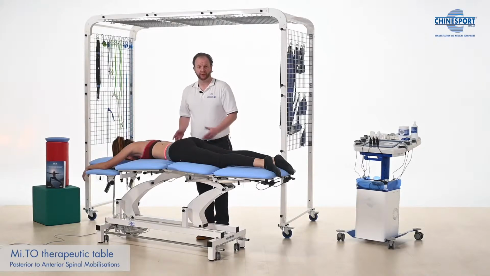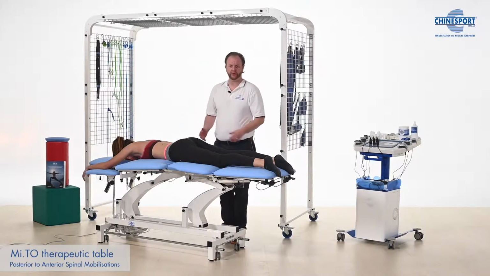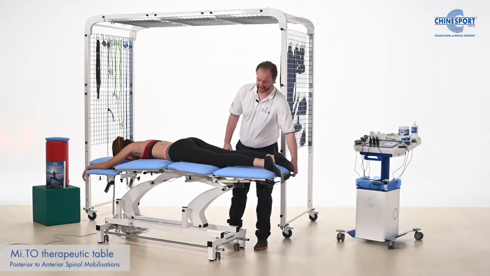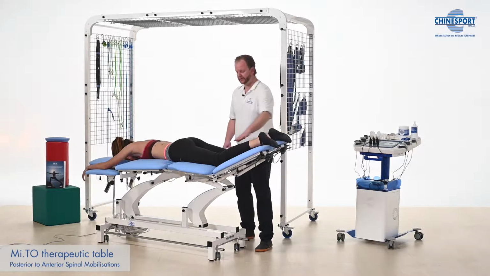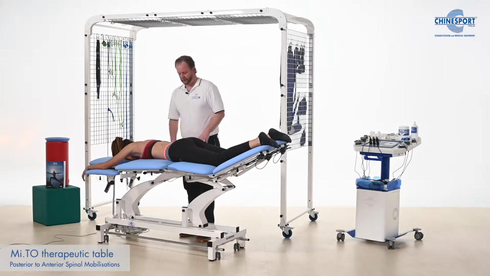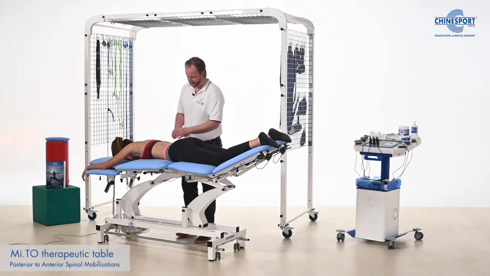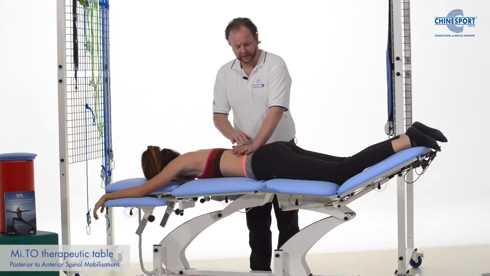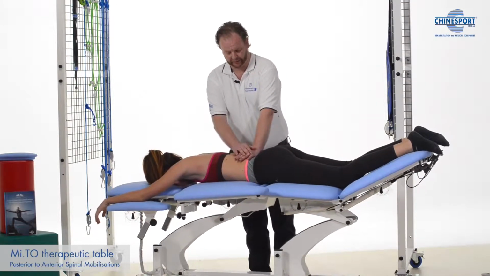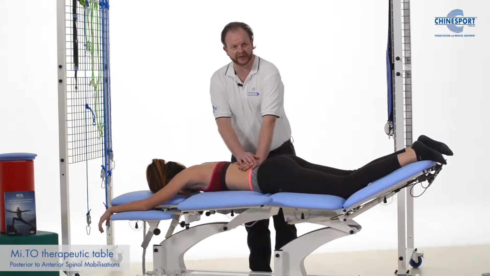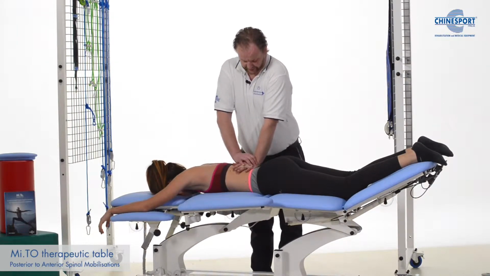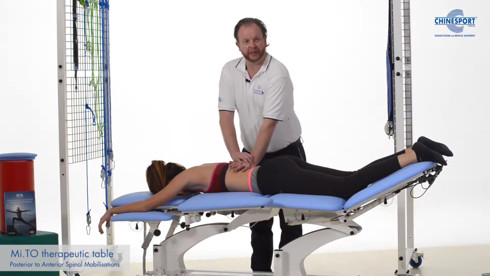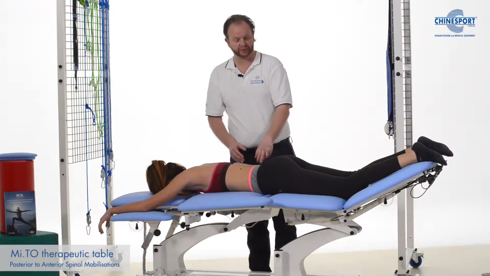With the patient in the prone lying position, we can focus more on manual techniques and mobilizing the patient. By lifting up here, we can take the neural tension off the posterior chains, and we can go into our spinal mobilizations, the posterior to anterior mobilizations. And we do that through the spinous processes or the transverse processes.